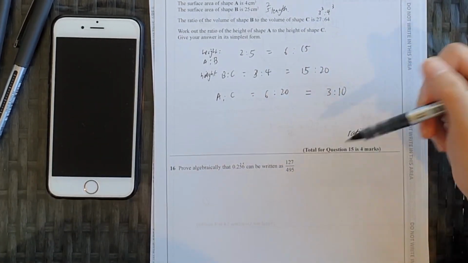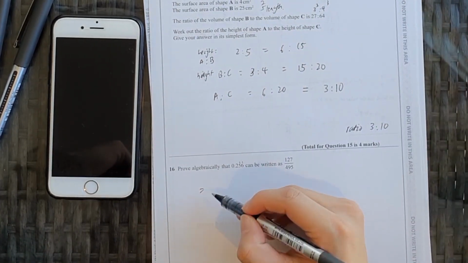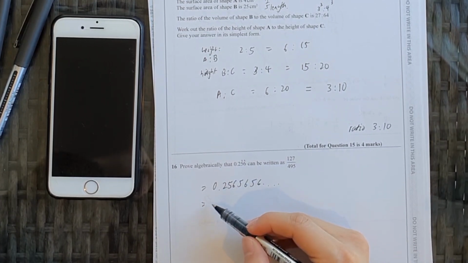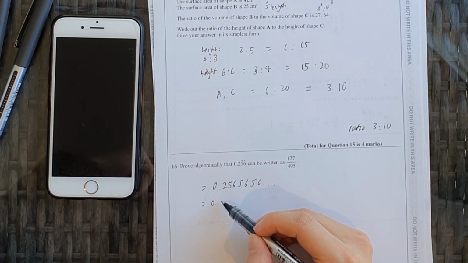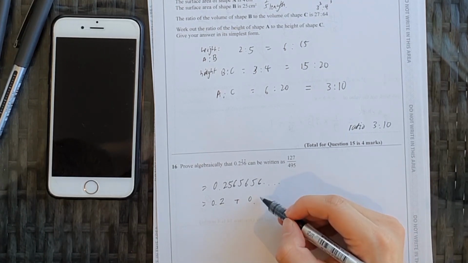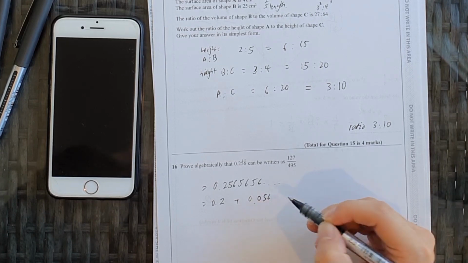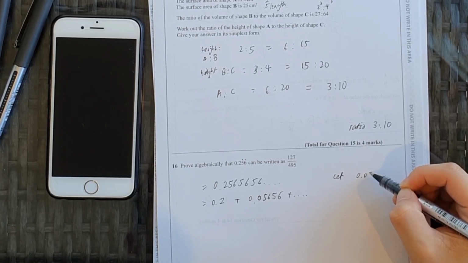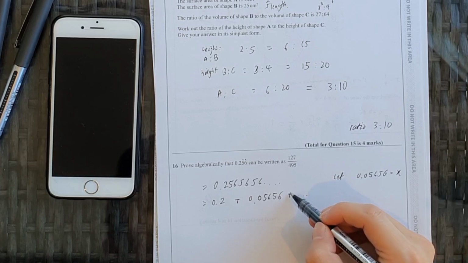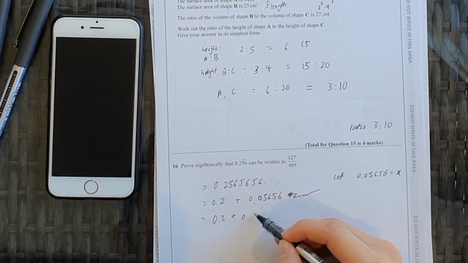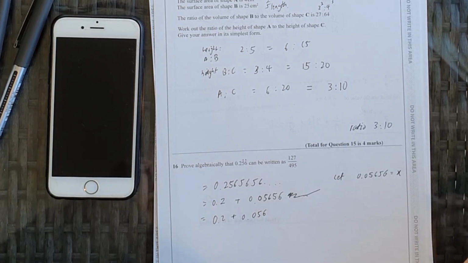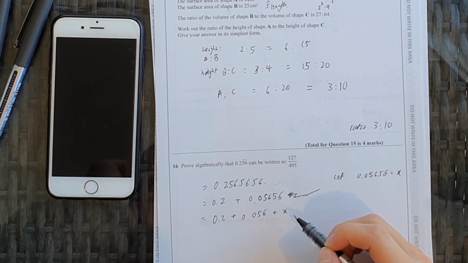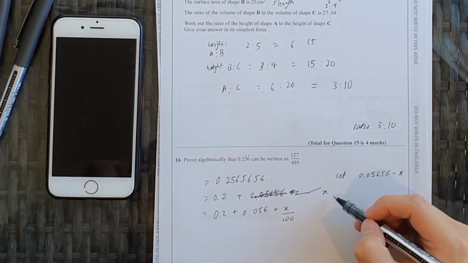Oh, prove algebraically that this can be written as that. Okay, so this is equal to 0.5656565656, which equals 0.2 plus 0.056. Okay, it's been a while since I did this. Okay, let 0.05656 equal x. So that is, okay, how does this work? x on 100. Okay, so these two are equal, equate these two now.